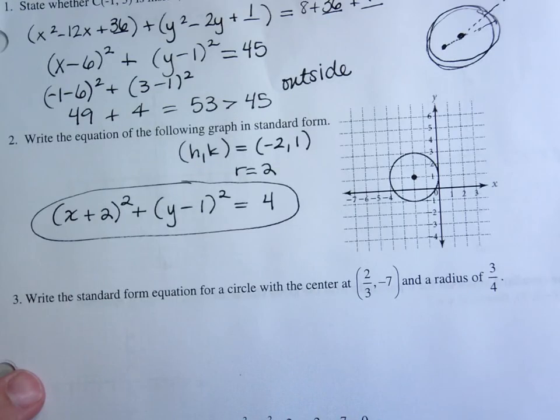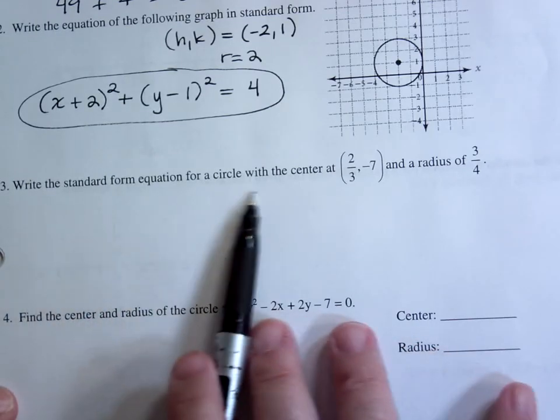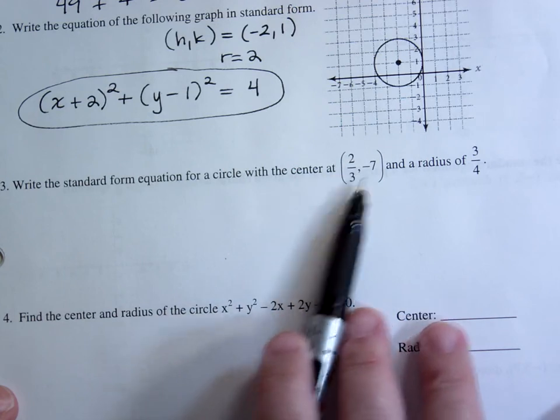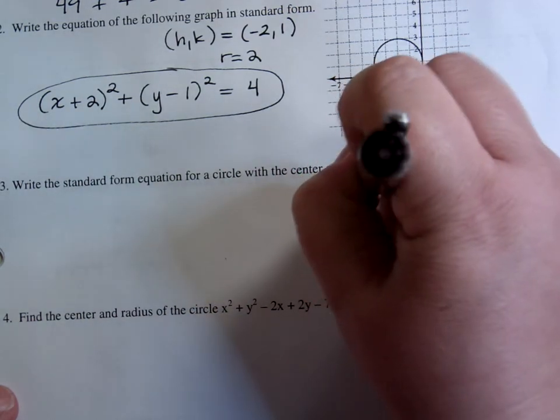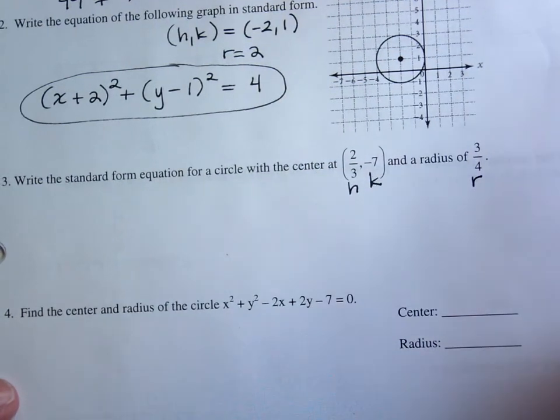Next, same idea. Write the standard form equation for a circle with the center at 2/3, -7 and a radius of 3/4. This is h, this is k, this is r. Those are the things I need to have to plug in.